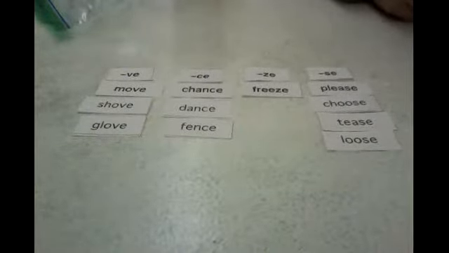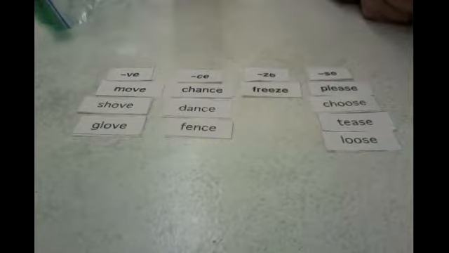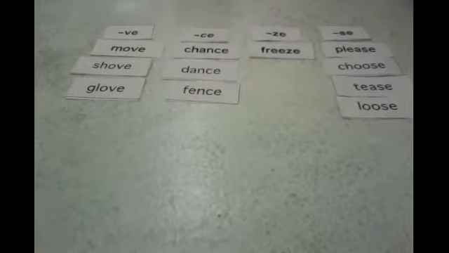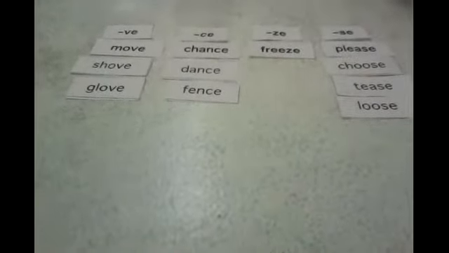Okay, so hopefully you took the opportunity to discuss with your partners what you think the pattern should be and where all the words should go. So this is what your word sort should look like for this week. So let's go through it.